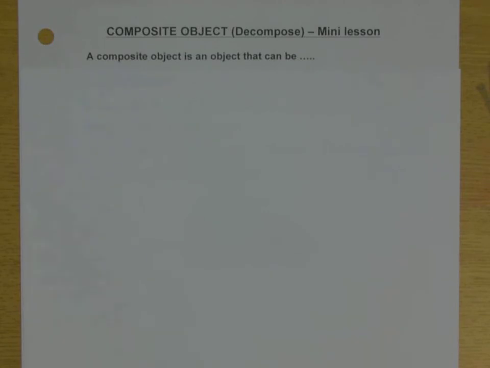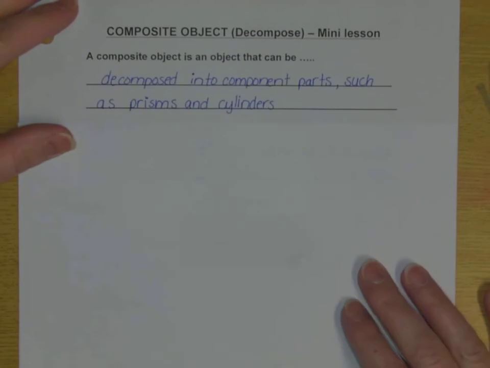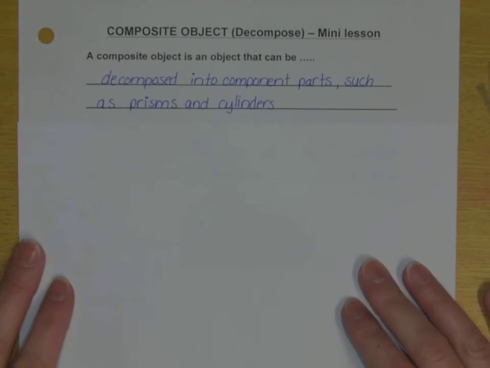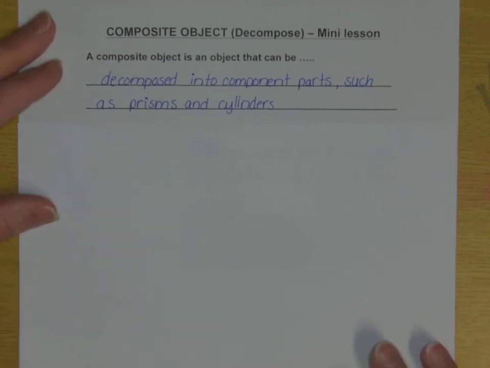Okay, so today's measurement lesson is on composite objects, so decomposing them. A composite object is an object that can be decomposed into component parts, such as prisms and cylinders. Okay, so we're going to look at a shape and see how we can decompose it.